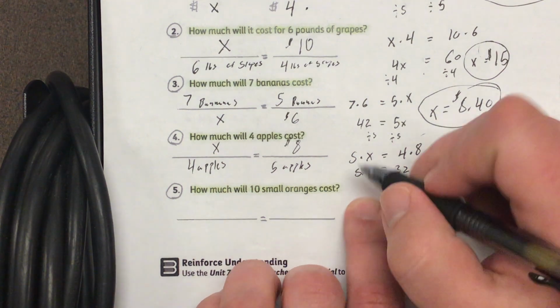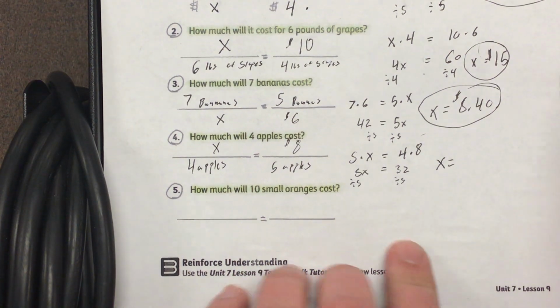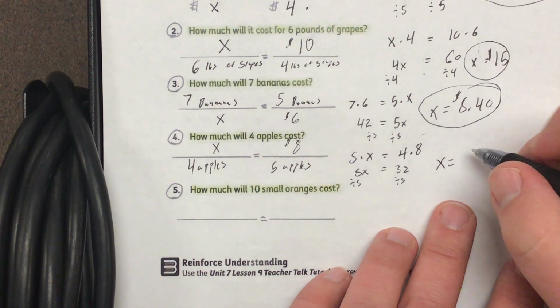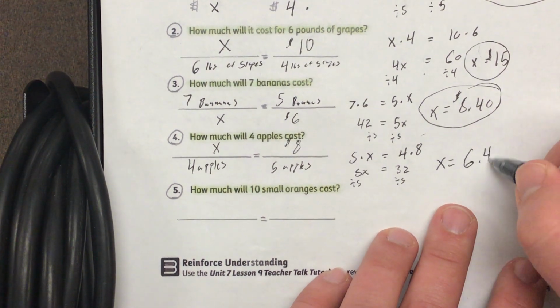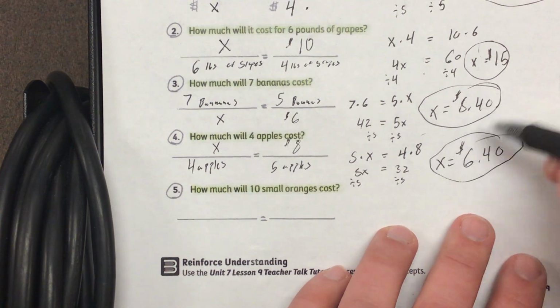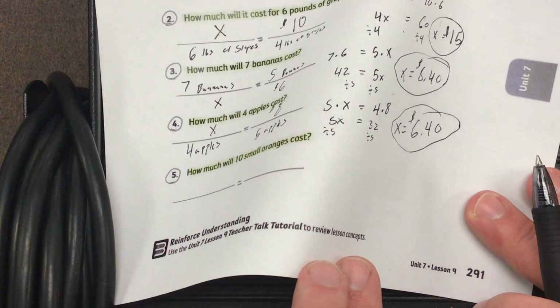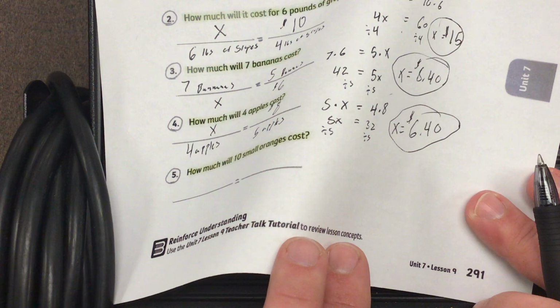32 divided by 5. So how much do 4 apples cost? $6.40. I don't know if you guys can see that very well, but it's $6.40.